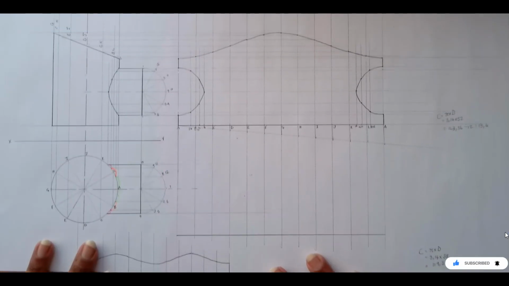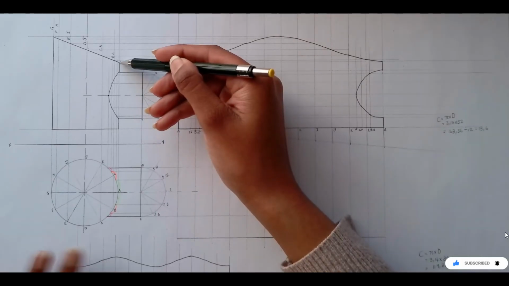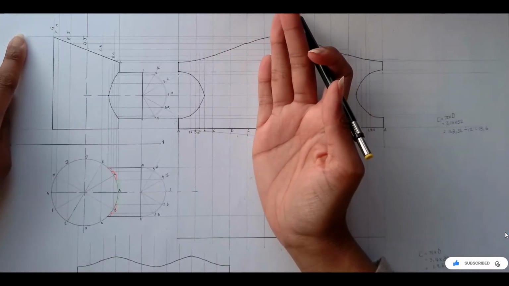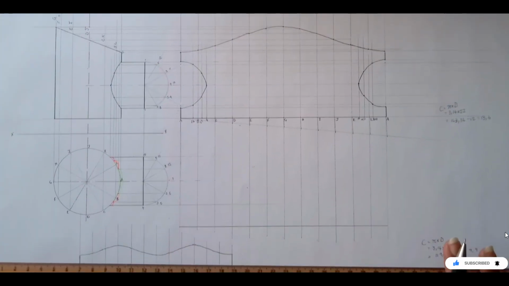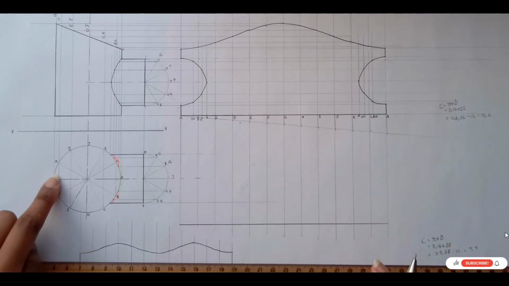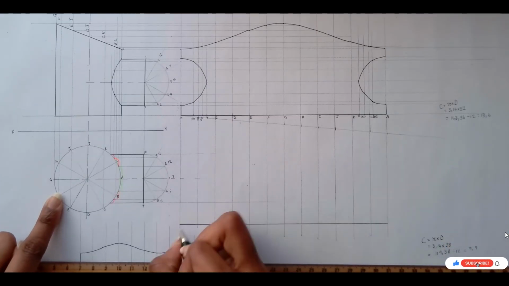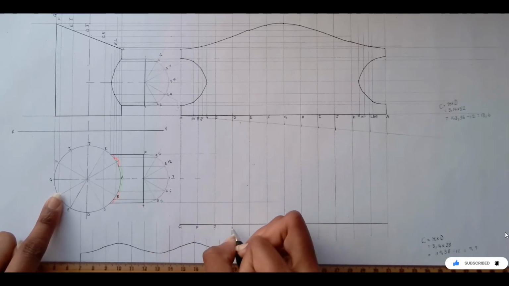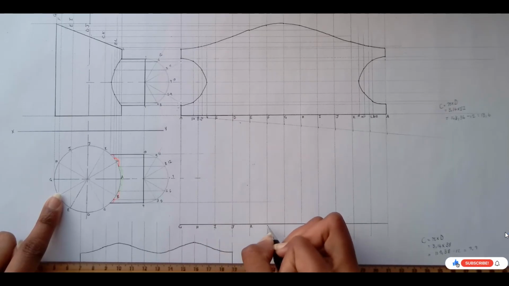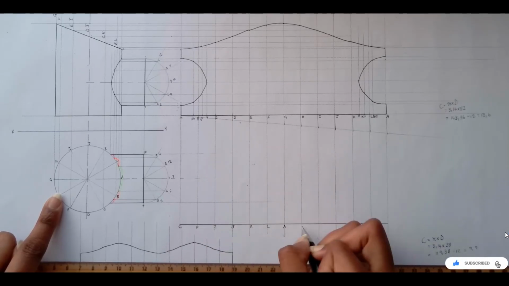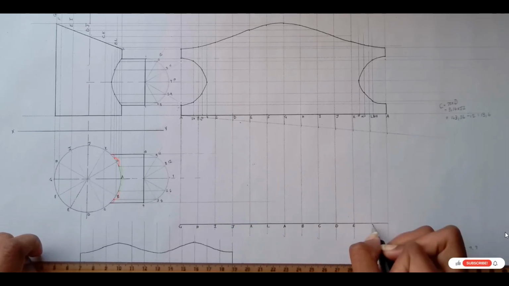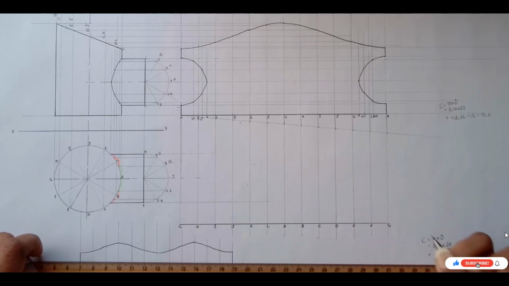Then what I'm going to do, instead of opening it up here at A, I'm going to open it up here at G. So I'm going to open it up this way. That means I'm going to start my labeling with G, going clockwise. So it's going to be G, H, I, J, K, L, A, B, C, D, E, F, back to G.